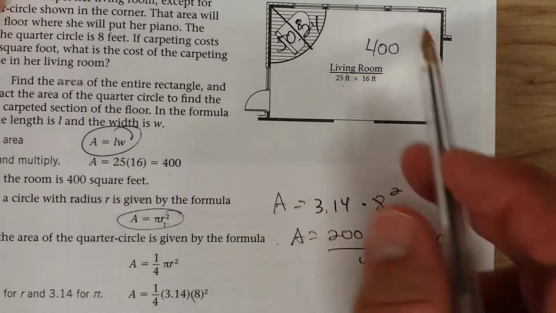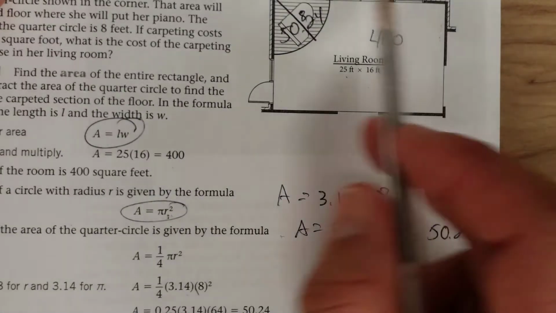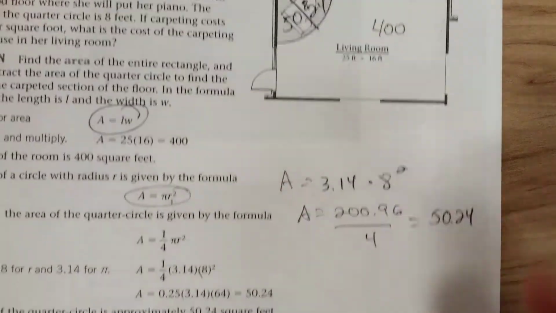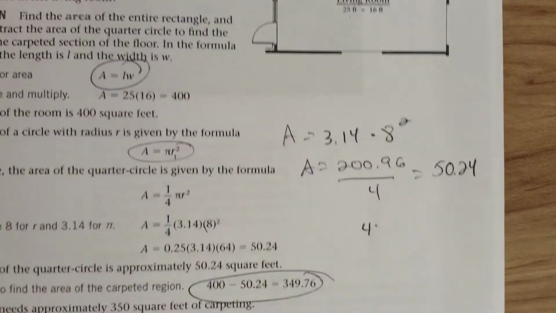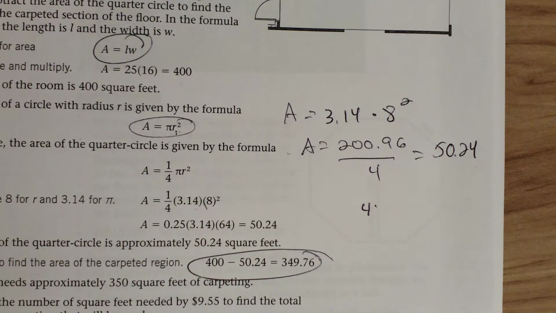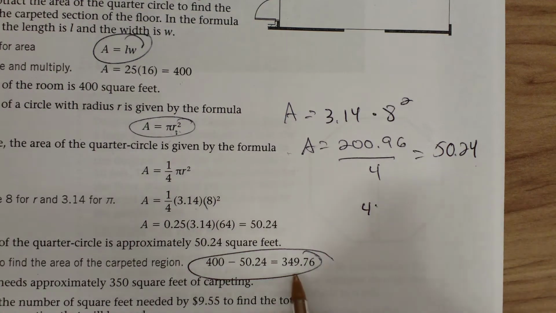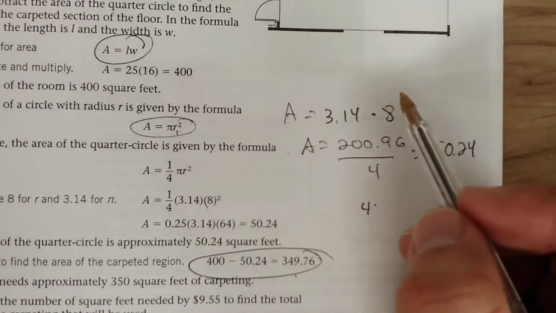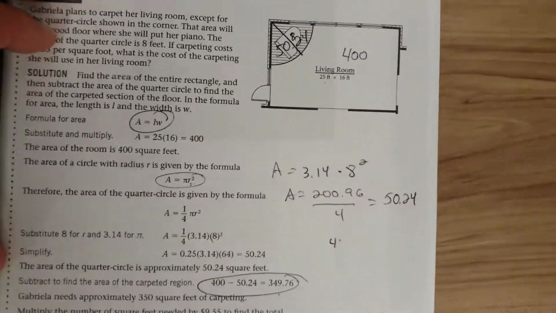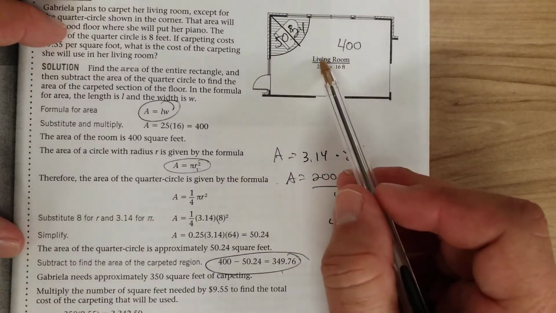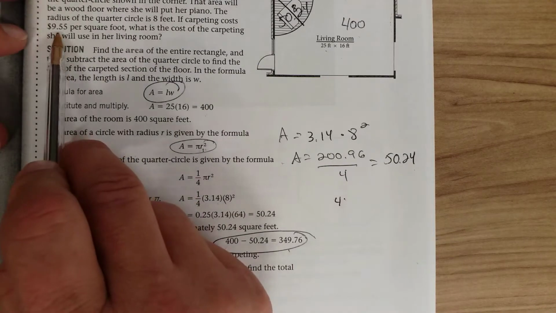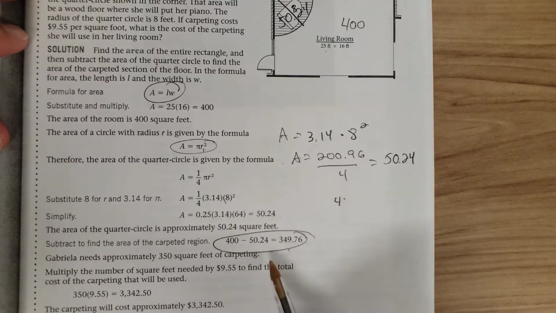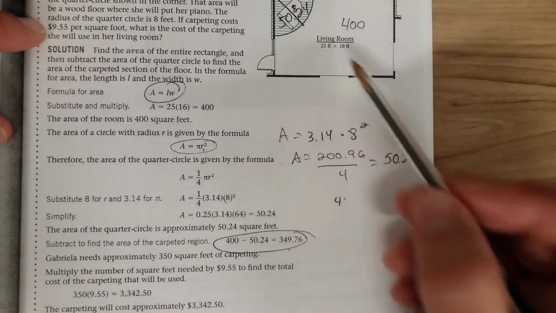So to find the area that we're covering in carpet, we're going to do the area of the whole thing, 400, minus the area of that. So right here, 400 minus 50.24 would be 349.76. That's the area of the carpeted region, just the carpeted region, not this part. And she knows that it's $9.55 per square foot for carpet, and that's what we're trying to figure out, how much it would cost her to carpet this.